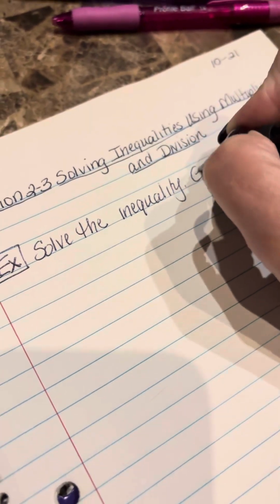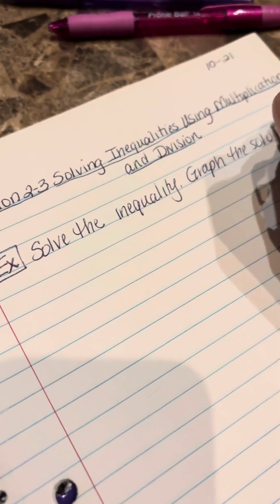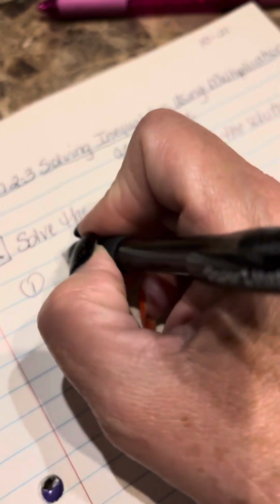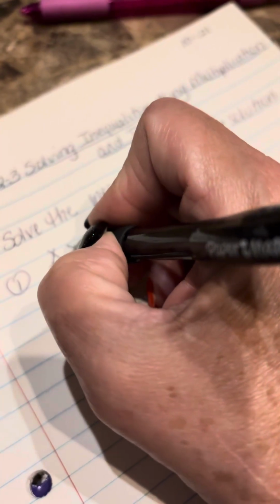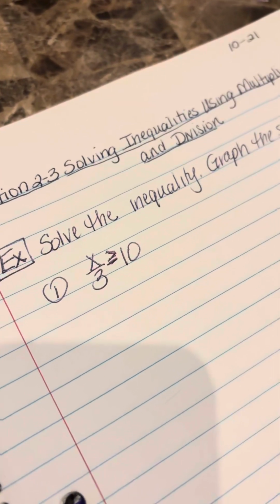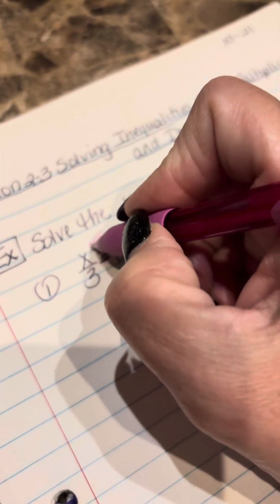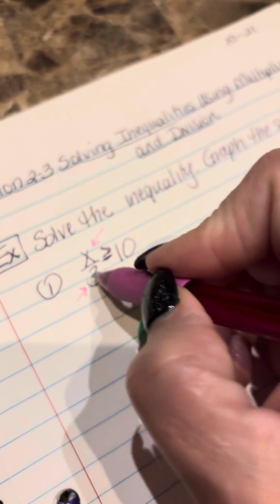So today you are going to solve the inequality and graph the solution. These are still going to be one-step equations. So first one, x over 3 is greater than or equal to 10. So once again, we still have the same goal. Our goal is to get the variable by itself. Here is our variable. What's attached to the variable is this 3. How it's attached is division.